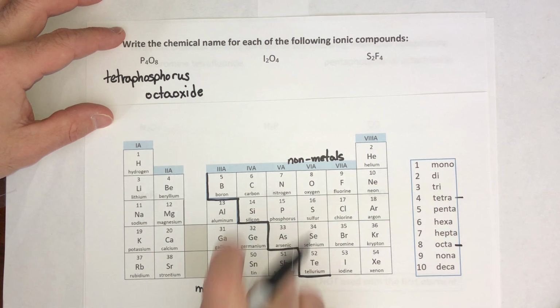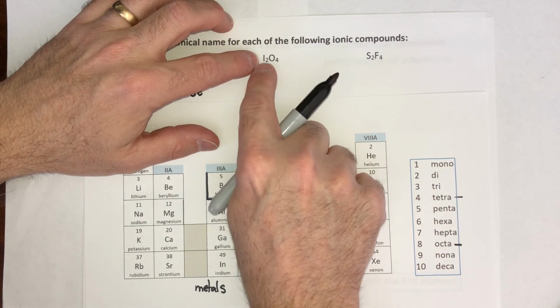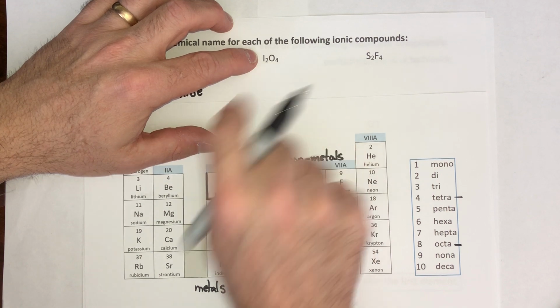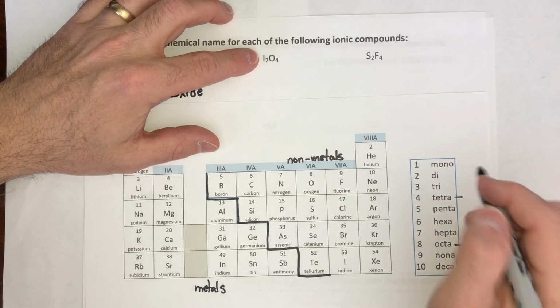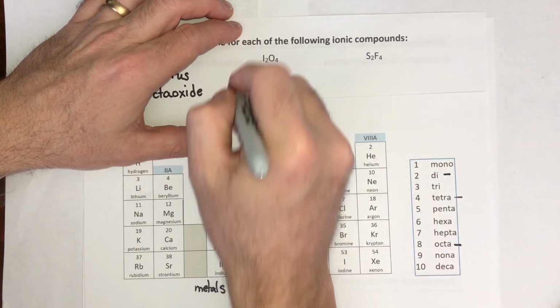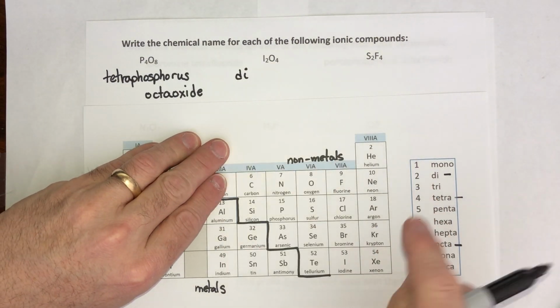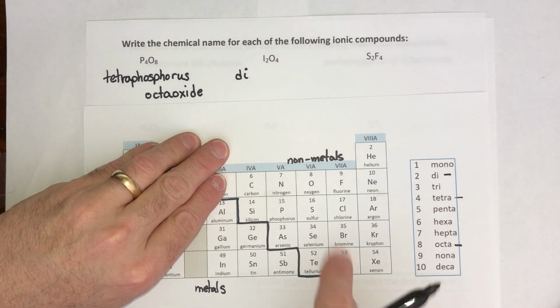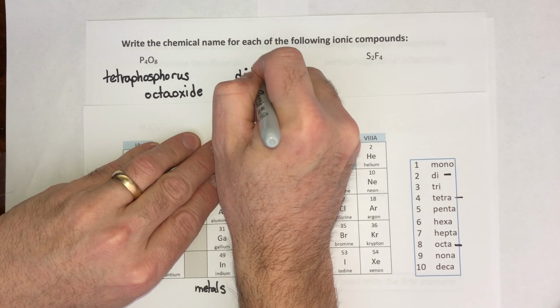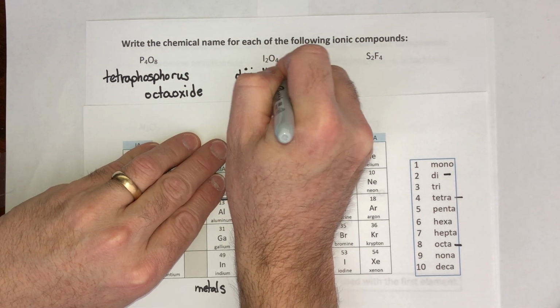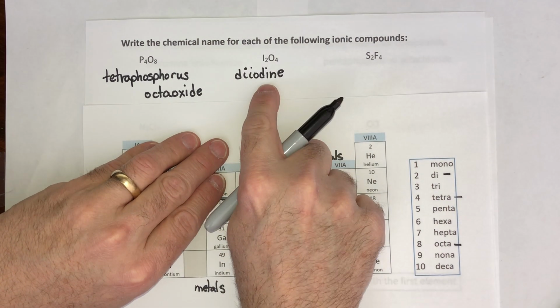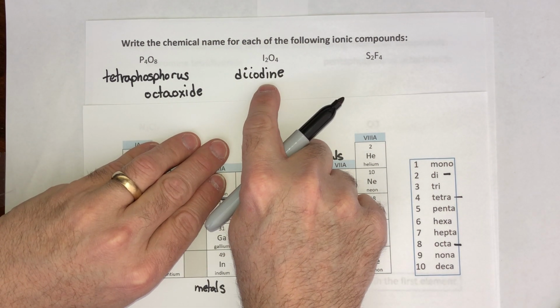All right, let's move on to the next one. I've got 2 of the I's and I've got 4 of the O's. To tell you that you have 2, we're going to use di. So this will be di. I is the element iodine. So diiodine. First word doesn't change its ending.